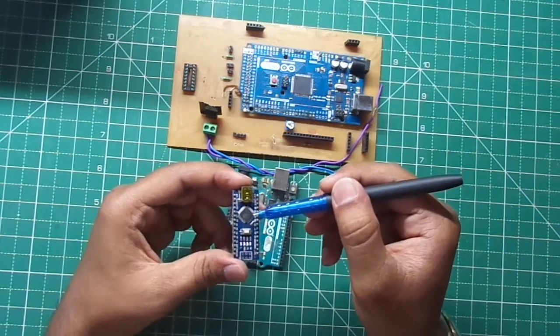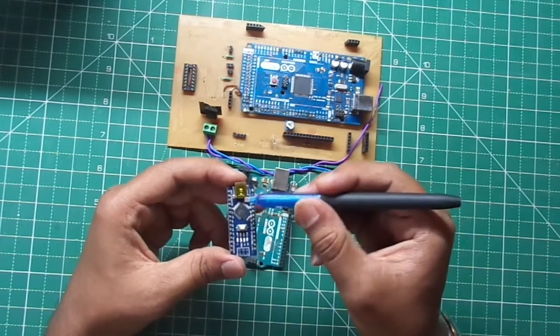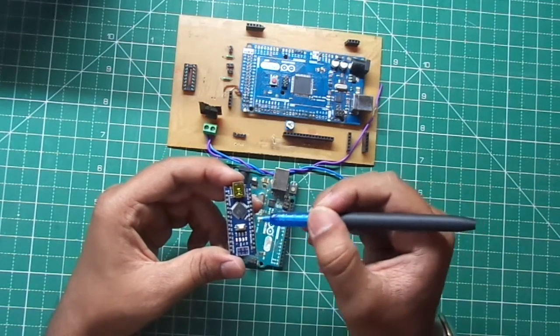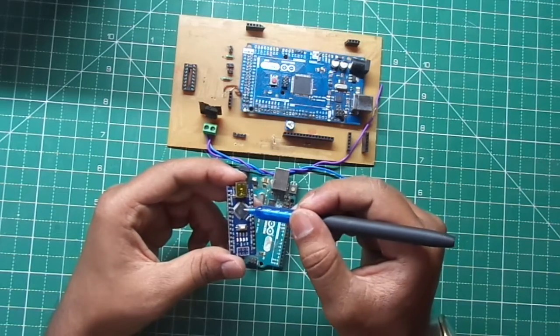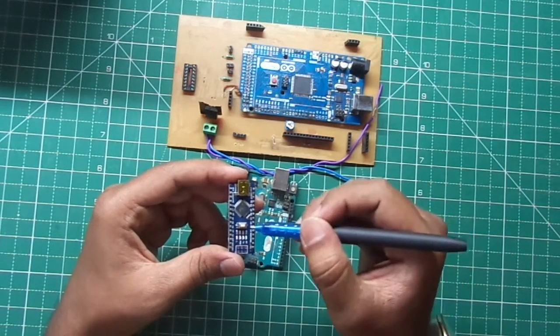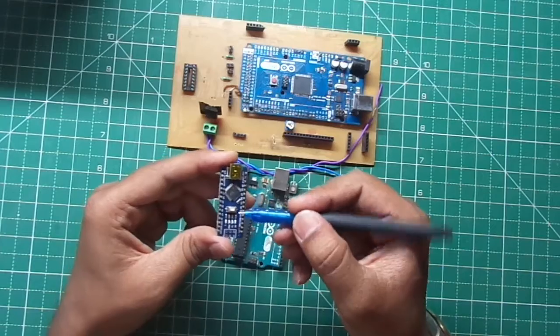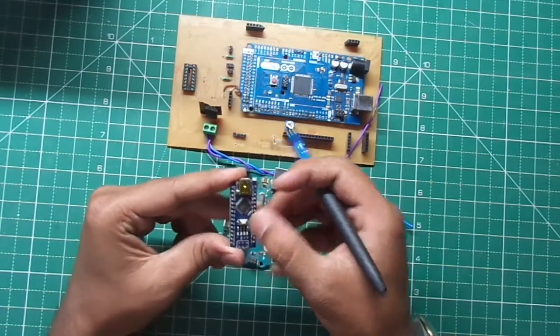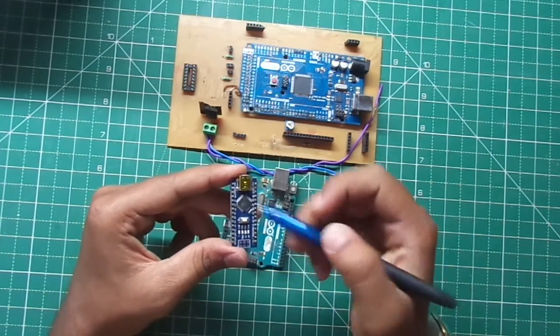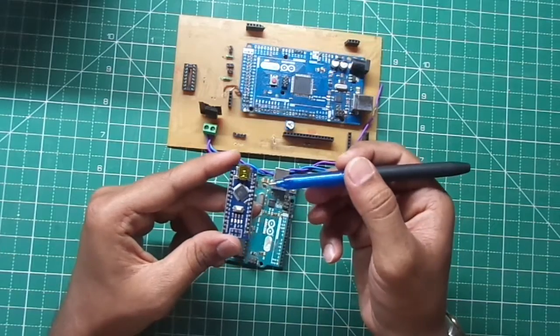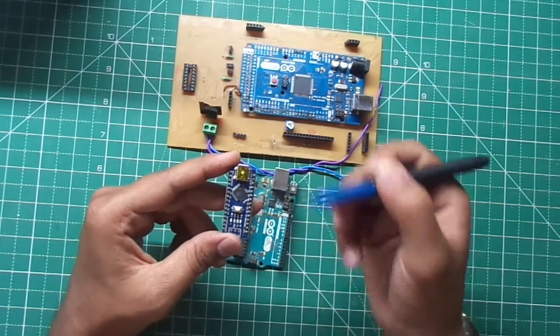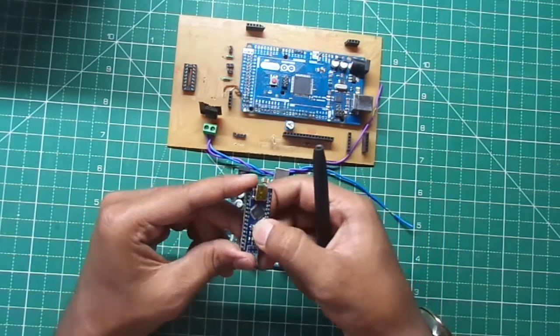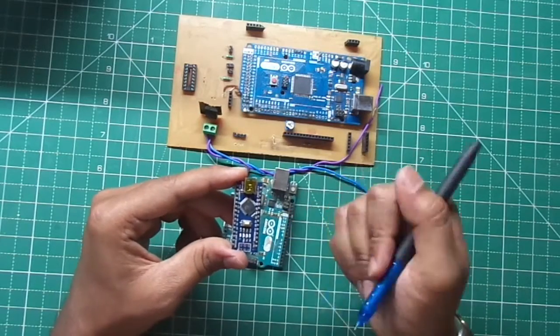So this microcontroller is also Atmega 328. So here is the crystal oscillator, which is the heart of the microcontroller. So then we have a reset button. So this reset button is used to reset the program. So if we see the program is not working as expected, at that time whenever we press this reset button, the program will start from the first.